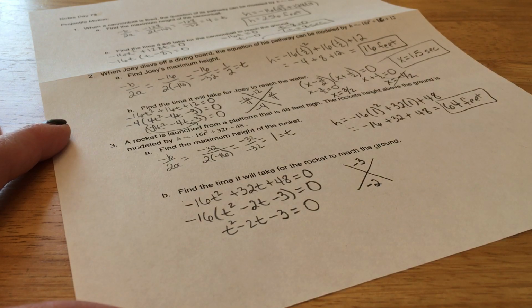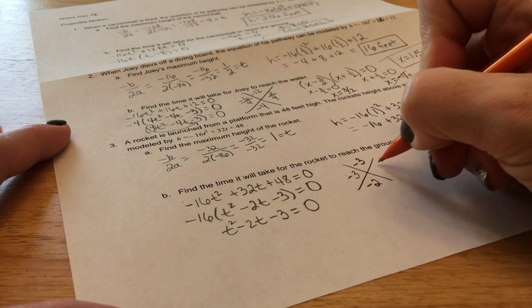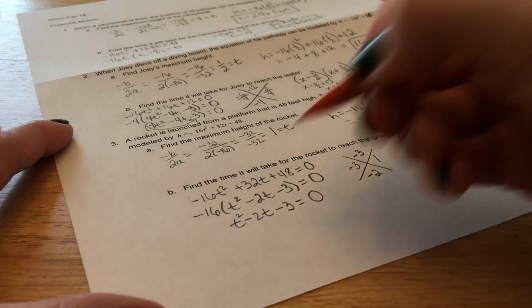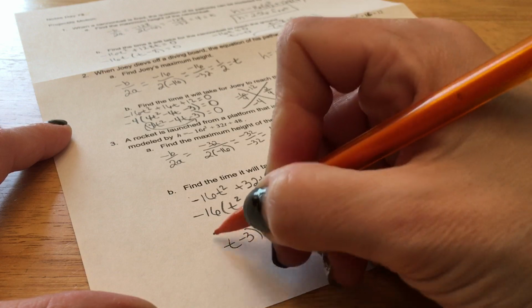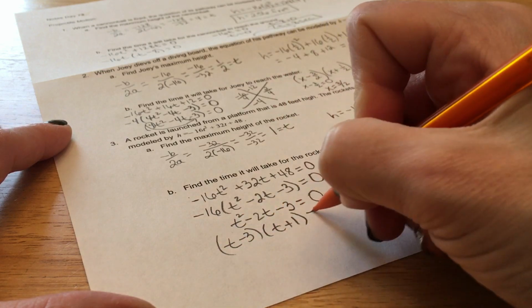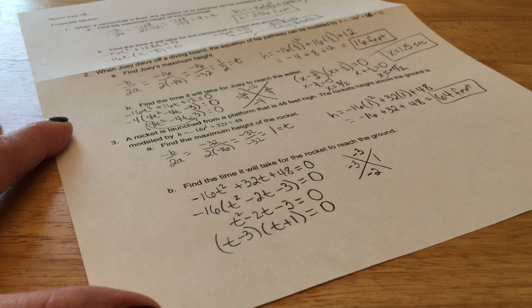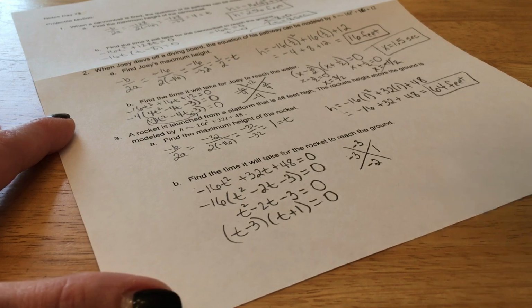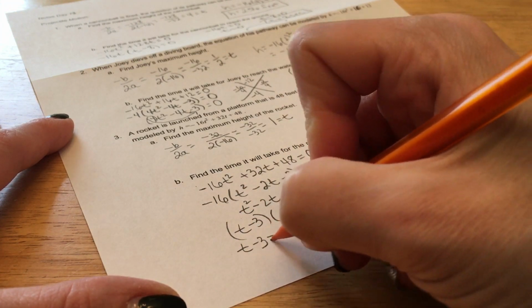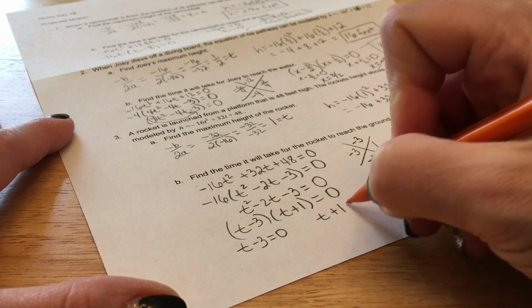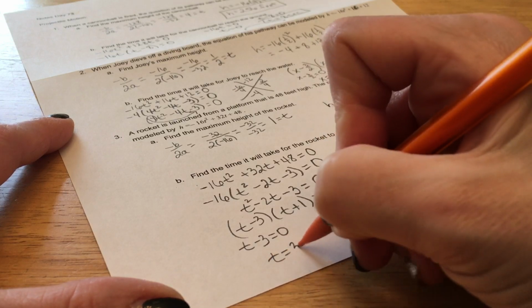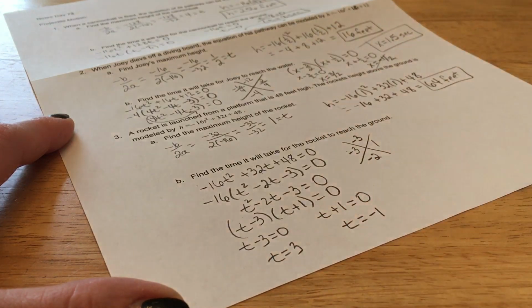So what two numbers multiply to be negative 3 but add to be negative 2? Don't forget you can use 1. So it's negative 3 and 1. That means my factors are t minus 3 and t plus 1. We now have two things multiplying to be 0, so we can use the zero product property. That means t minus 3 could be 0, t plus 1 could be 0. So that means t is 3 or t is negative 1.